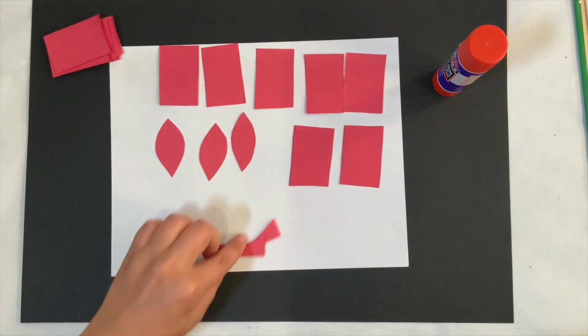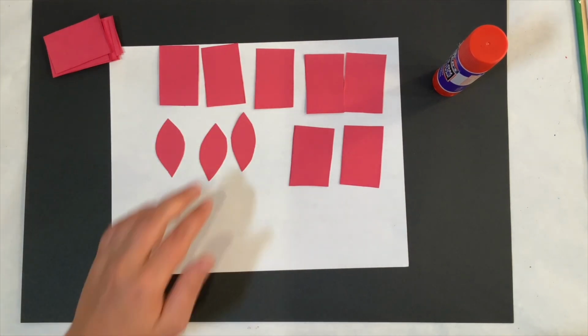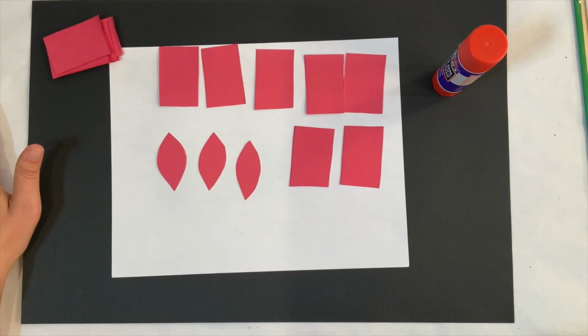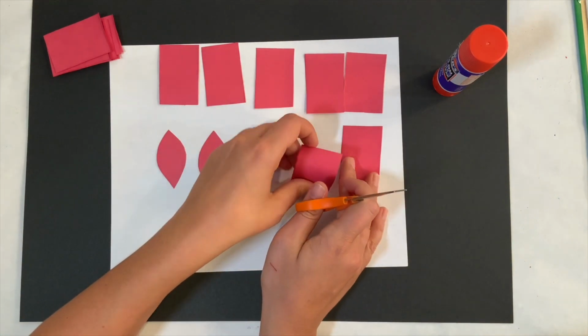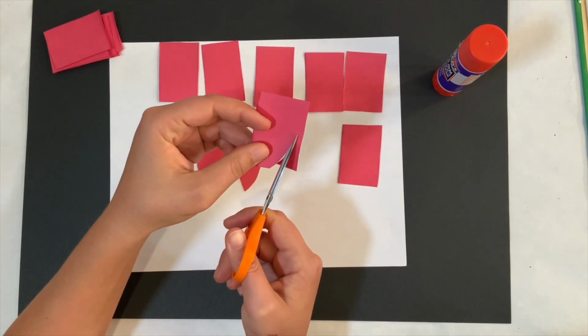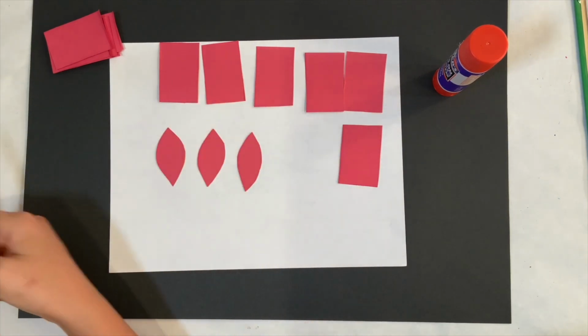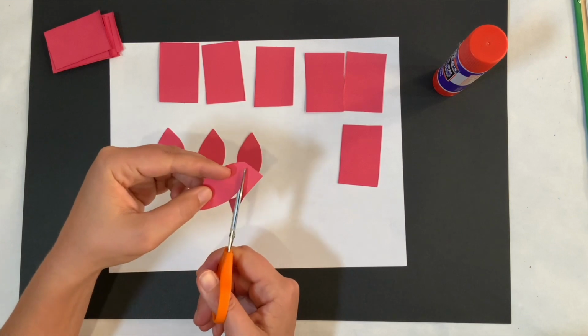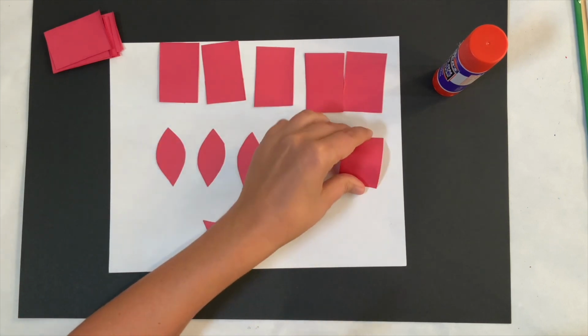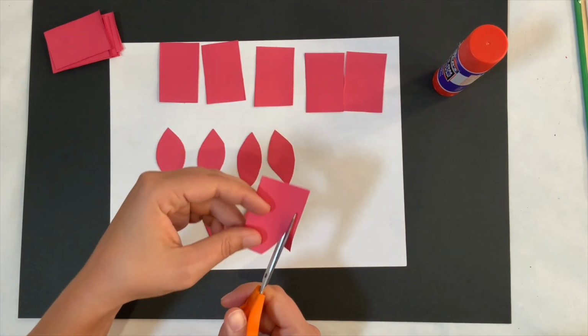Don't worry if it's not exactly perfect. Just have fun cutting. Put your scraps over in one pile and your petals on the page. Okay, I'm going to cut more petals, and you are too. And I'm going to put the curved petals down. Continue to cut with me.